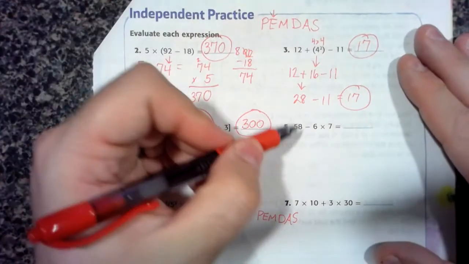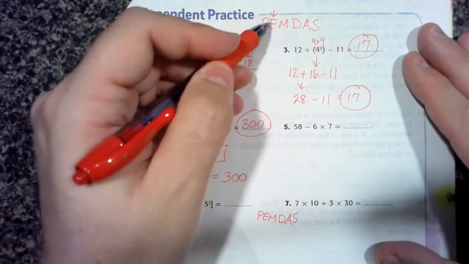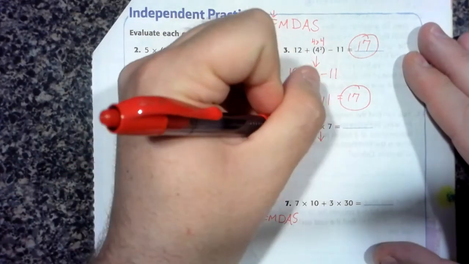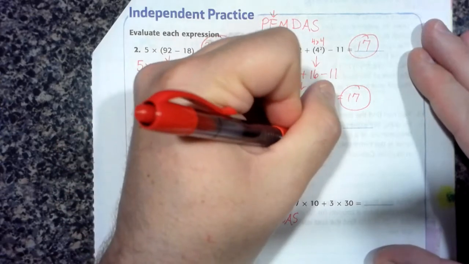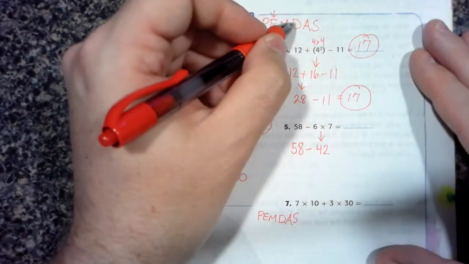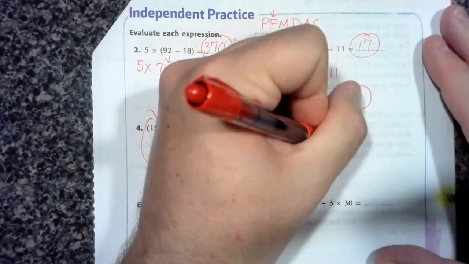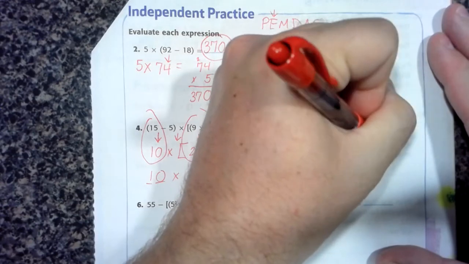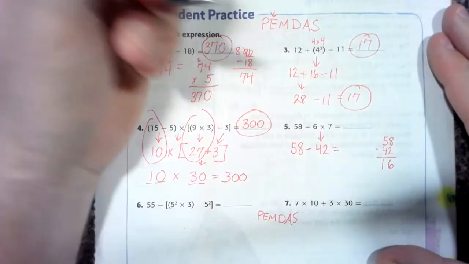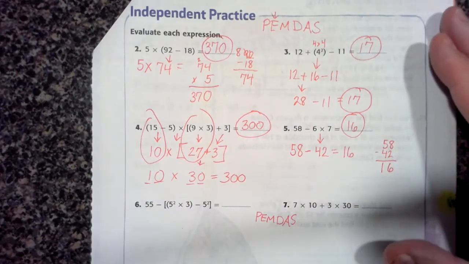Okay, this one. 58 minus 6 times 7. Are there any parentheses? No. Are there any exponents? No. Is there any multiplication? Yes. We do this problem first. What's 6 times 7? That is 42. We write down the rest of the problem. Do we have any division? No. Do we have any adding? No. Do we have subtraction? Yes, we do that. So our answer is going to be, 58 minus 42, 8 minus 2 is 6, 5 minus 4 is 1. Our answer is going to be 16 using, say it out loud with me, PEMDAS, right?